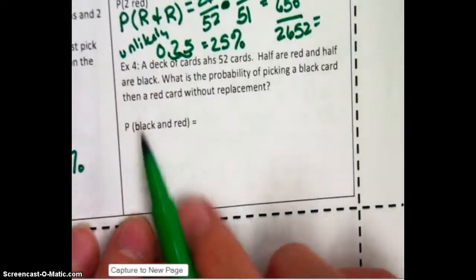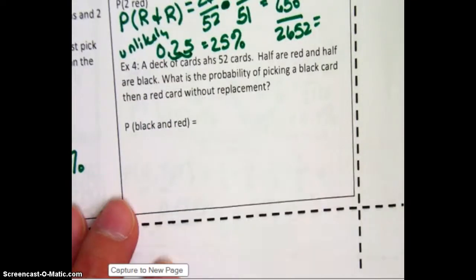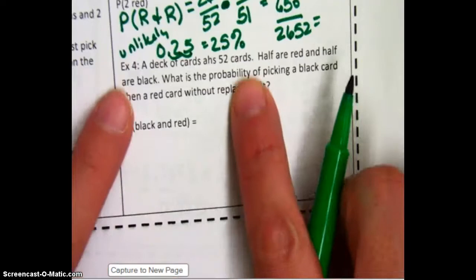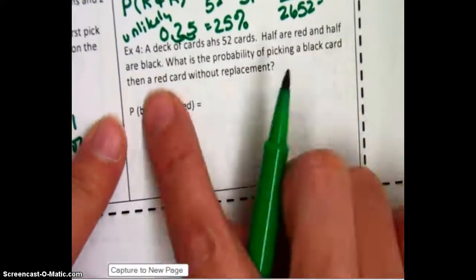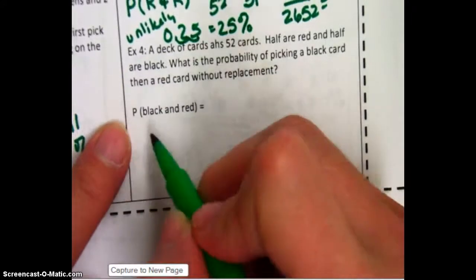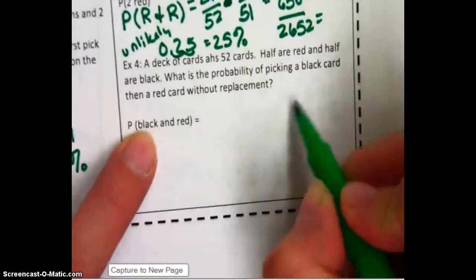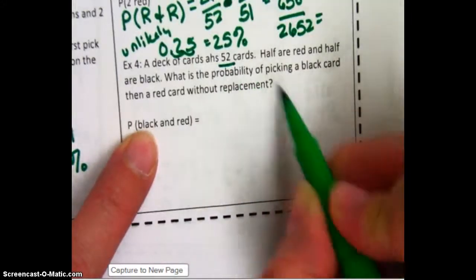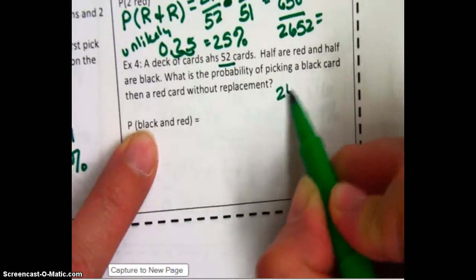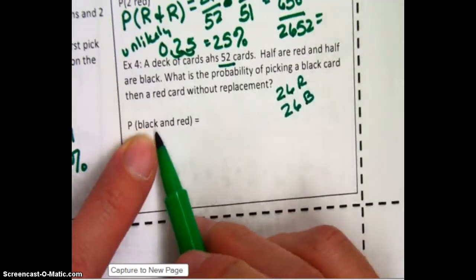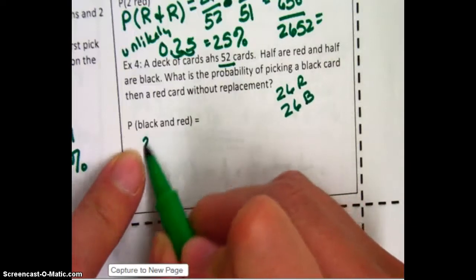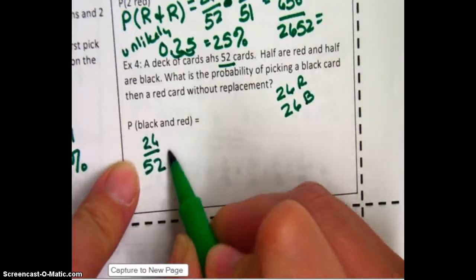And then the last example, it says a deck of cards has 52 cards. Half are red and half are black. What is the probability of picking a black card and then a red card without replacement? So let's see how this is different. So the probability of a black card, again, if there's 52 cards and half of them are red, so 26 are red, 26 are black. So what's the probability of picking a black? You have 26 out of 52 cards.